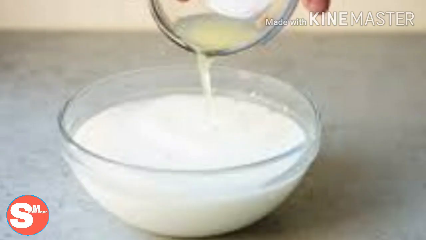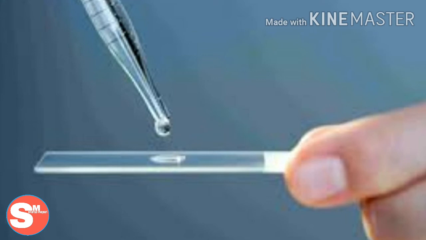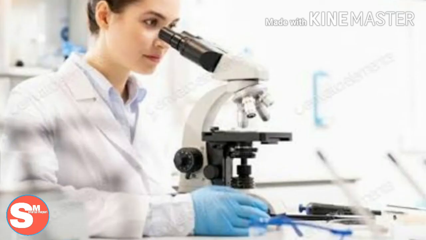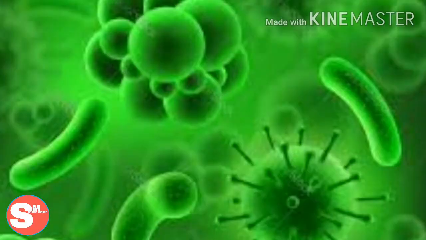Do you know, if we take a bit of yogurt or a drop of buttermilk on a glass slide and place the slide under a microscope, we see very tiny living things in it. They are called microorganisms. These microorganisms convert milk into yogurt. They are useful for us. But all microorganisms are not useful.